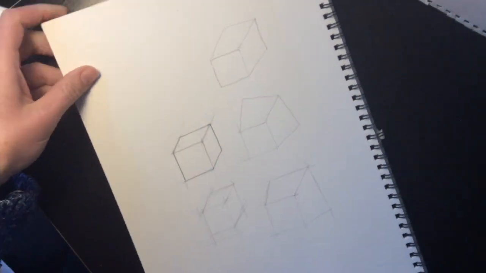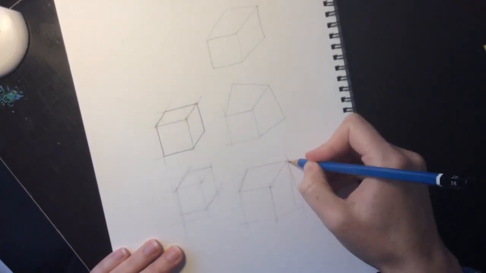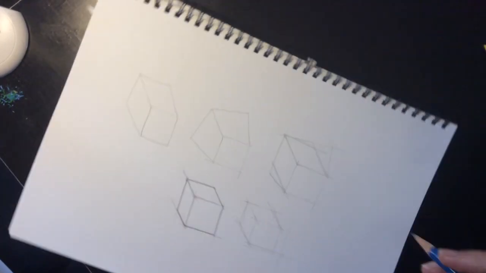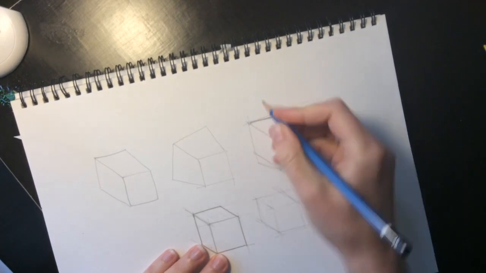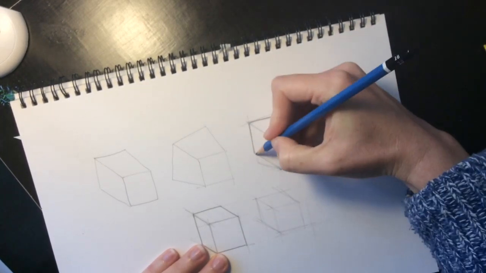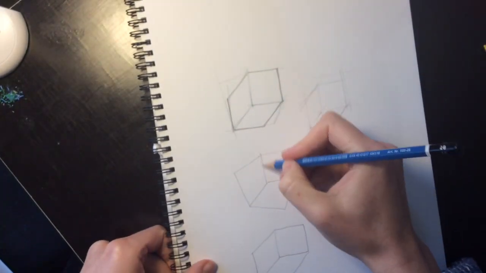For all those, I kept the page still, but typically I will move the page around as I find it easiest to draw lines coming towards my body. So I'll turn the page for whatever angle is most comfortable. And here I am going to fix up each of these drawings.